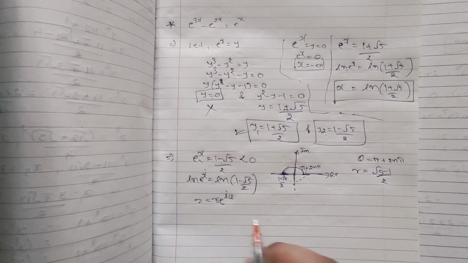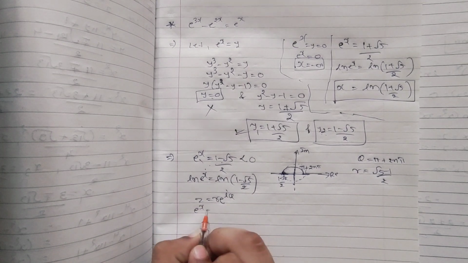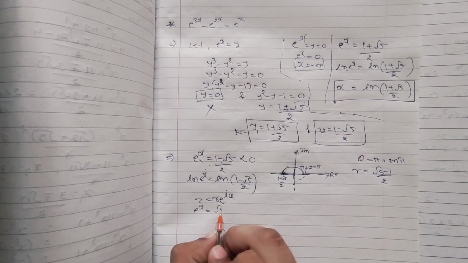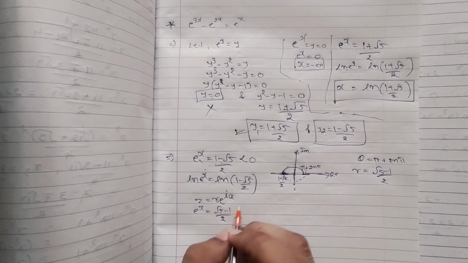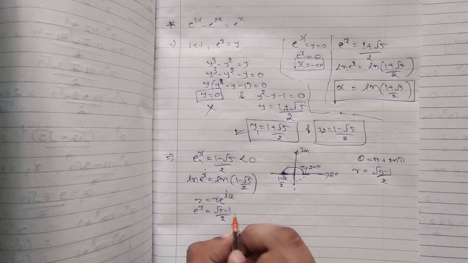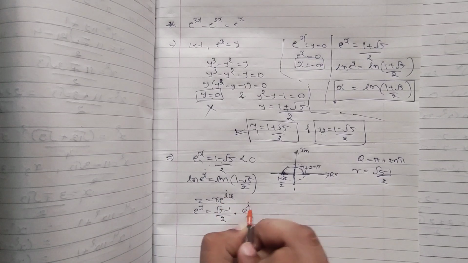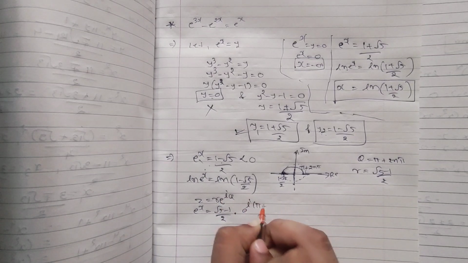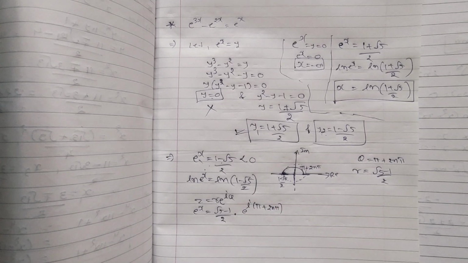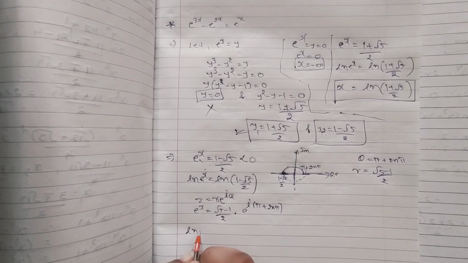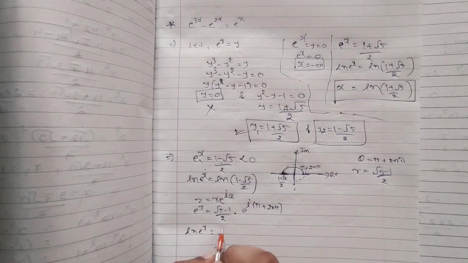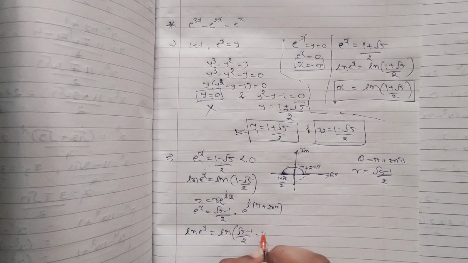So z equal to e raised to x, right? So I will solve from here. e raised to x equal to, what is the value of r? (Root 5 minus 1) divided by 2, right? And in next step, I will write into e raised to iota theta, which will be pi plus 2n pi. Agree? Now if I take logarithm both sides, then it will become ln e raised to x, which is equal to ln of (root 5 minus 1) divided by 2 into e raised to iota into (pi plus 2n pi).